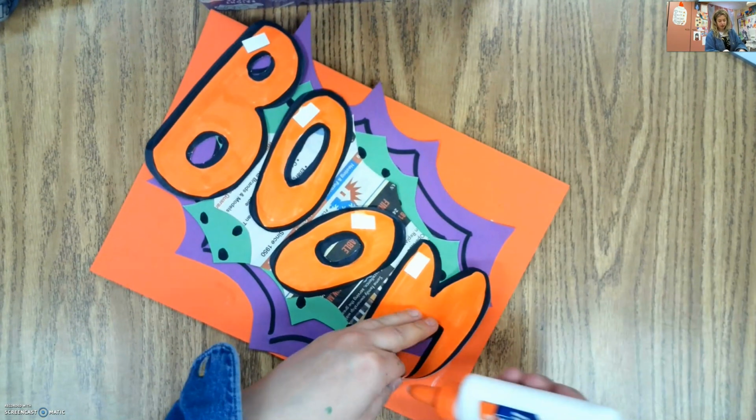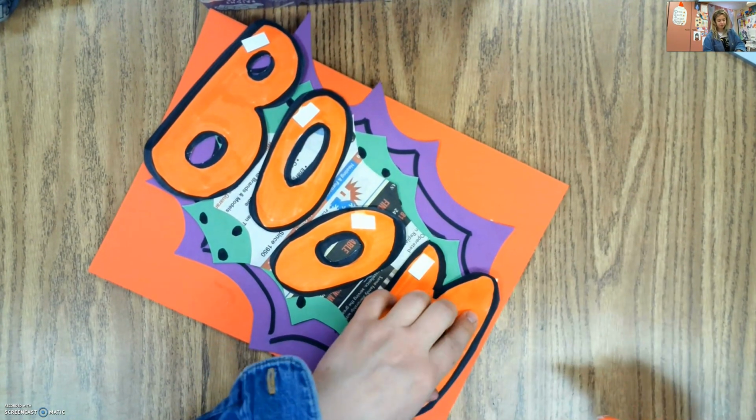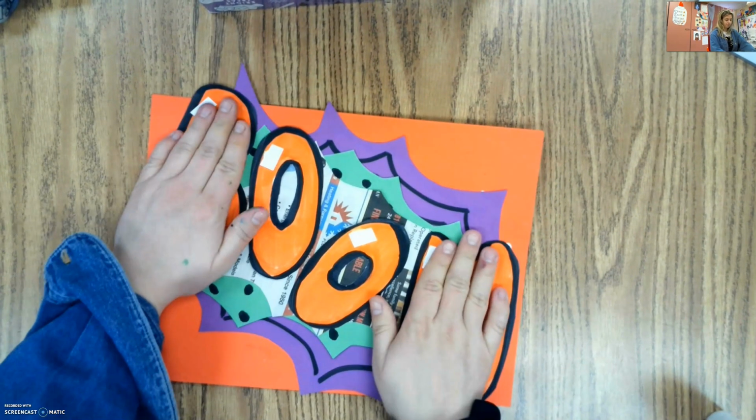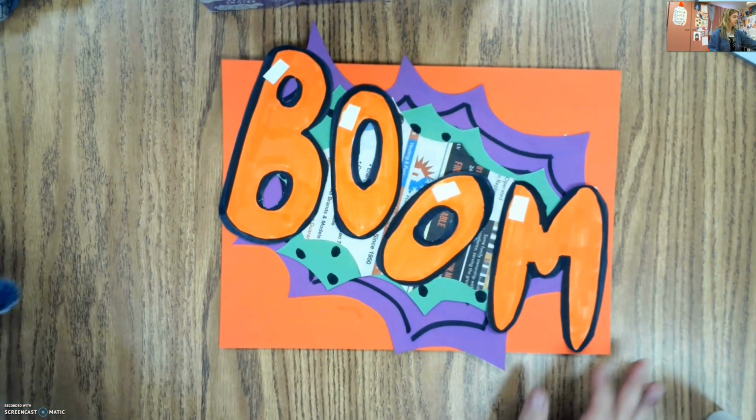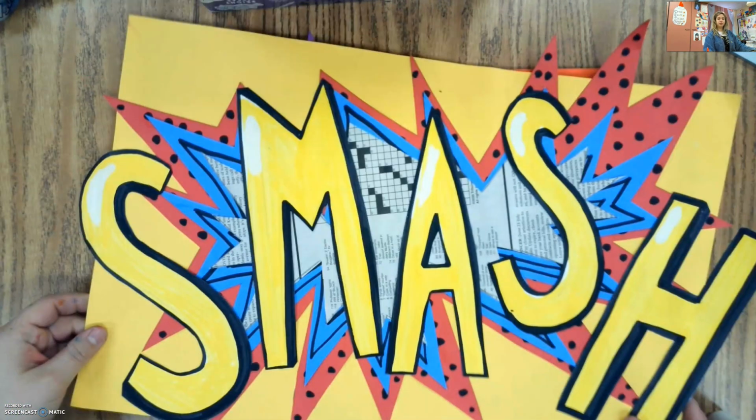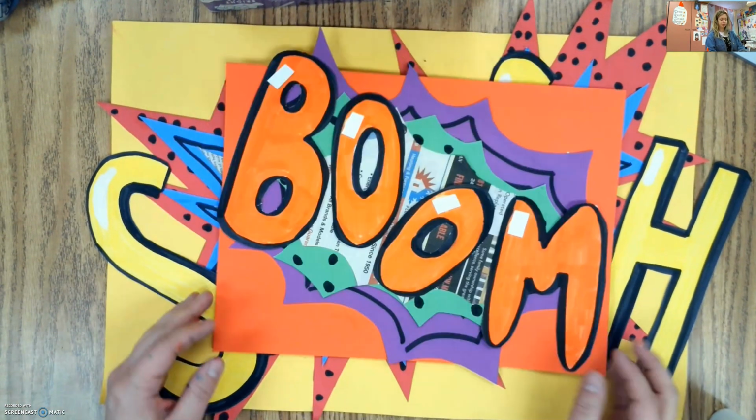So there is our pop art words. Here is the one I had at the start. Quite a bit larger. This one's a little bit smaller that I just made with you.